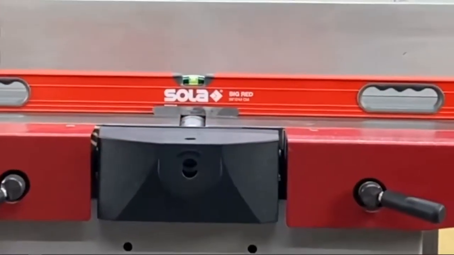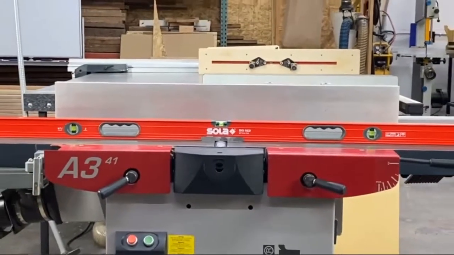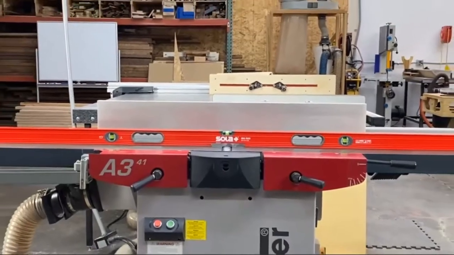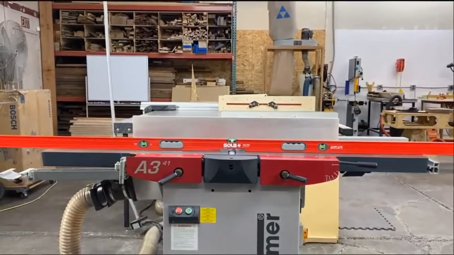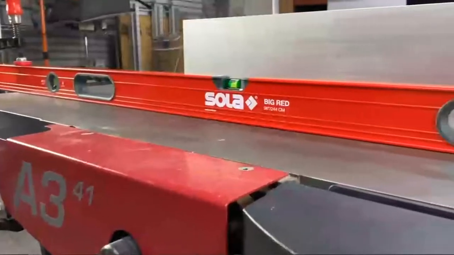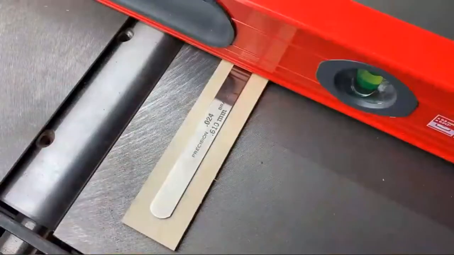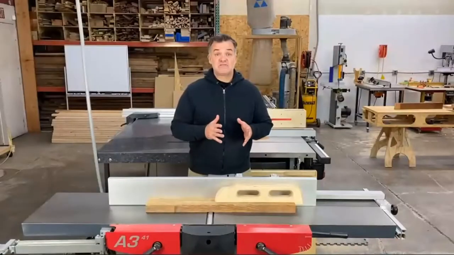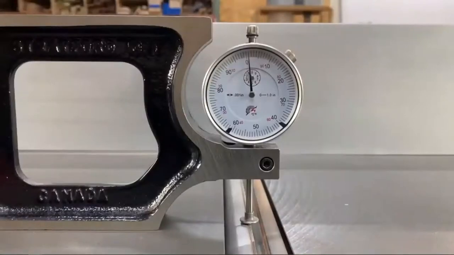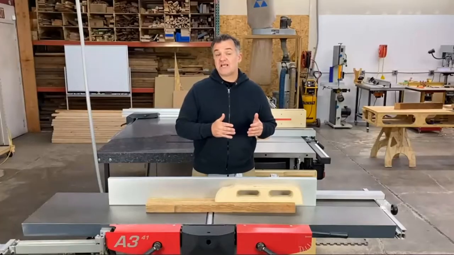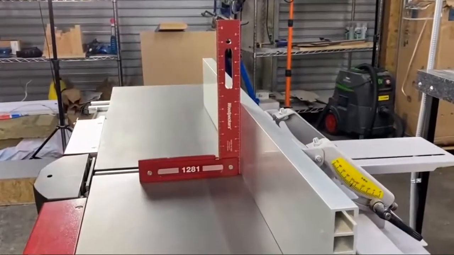First is to make sure the in-feed and out-feed tables are coplanar. That means when the in-feed table is at the same level as the out-feed table, both tables are in a straight line from one end to the other. When you lower the in-feed table, the tables are no longer coplanar, but they must be parallel. This is critical. Next, the knives must be set at the same height as the out-feed table, or within 1/1000ths higher. You do not want the knives set lower than the out-feed table. And last, you need to adjust the fence to 90 degrees.